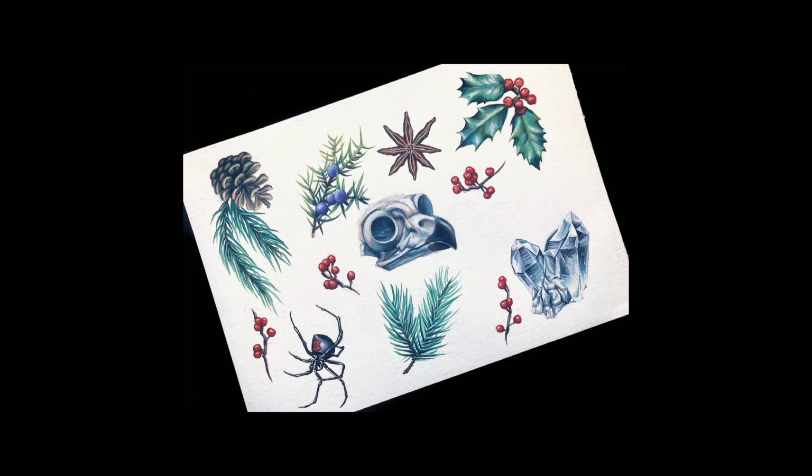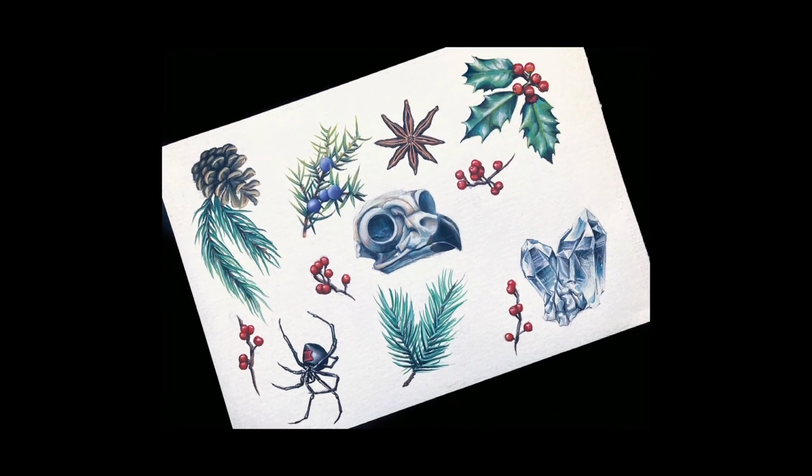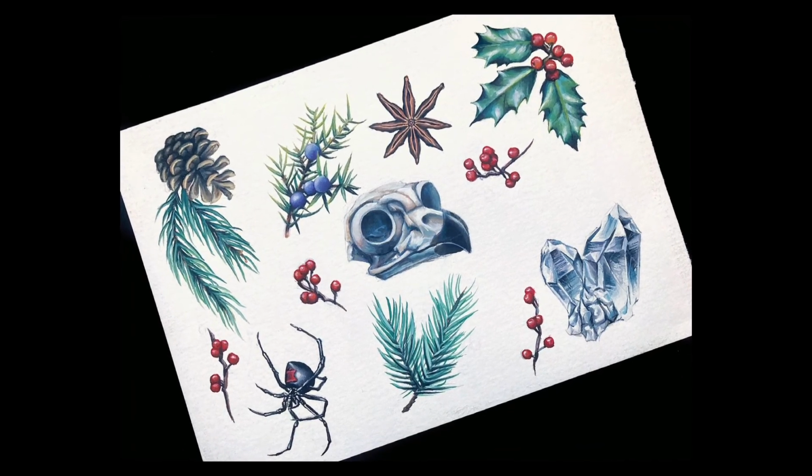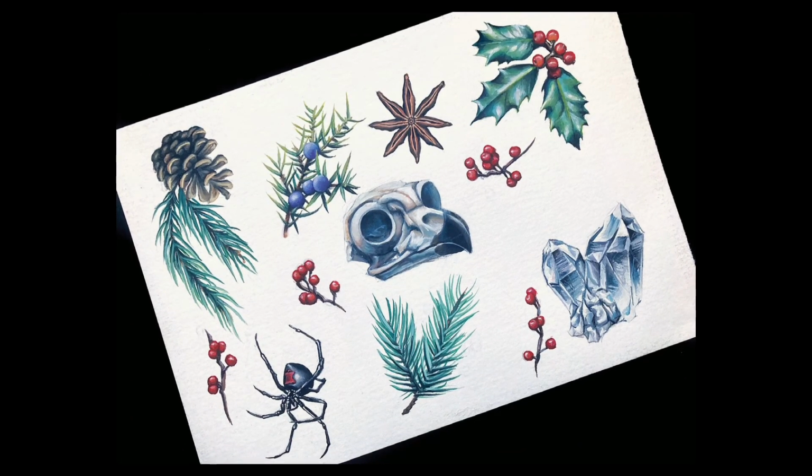So for the next pattern, I decided to do a holly leaf and berry themed print. I thought this would be a good pattern for a lot of people, not just people who like spooky things like me, like maybe they don't want spiders on their patterns. I thought it'd be good for the holidays though.